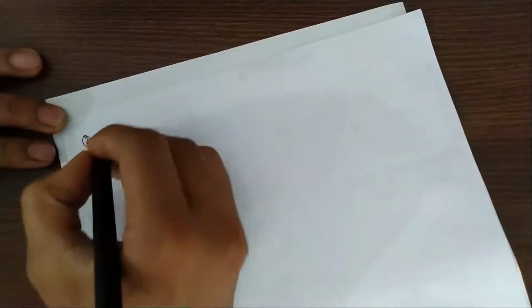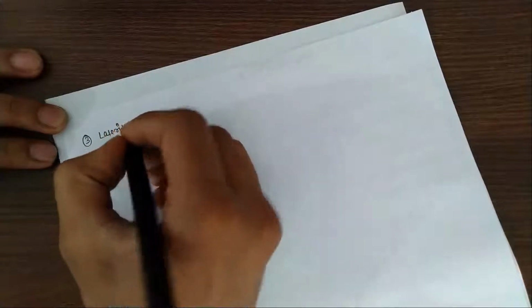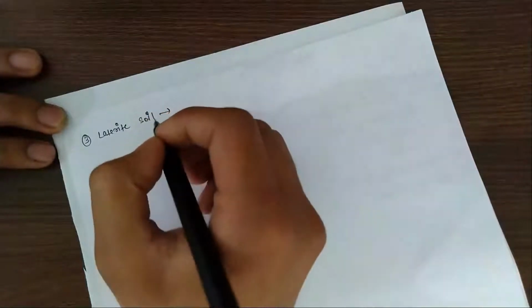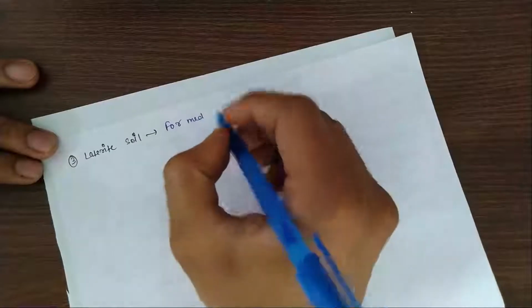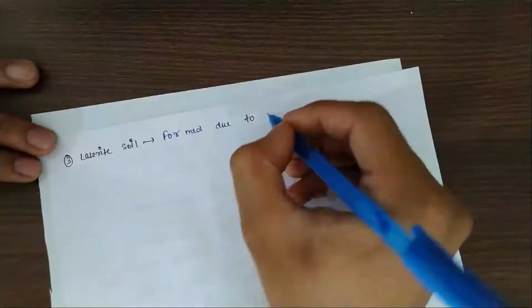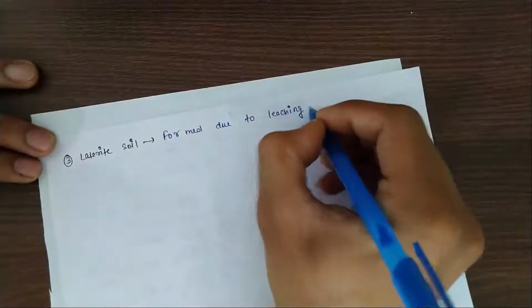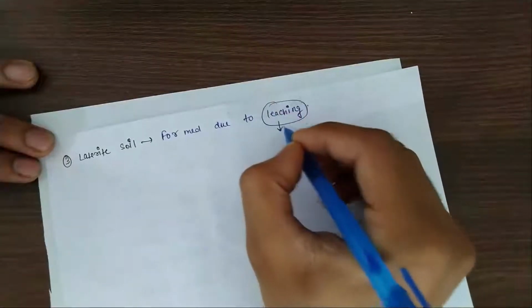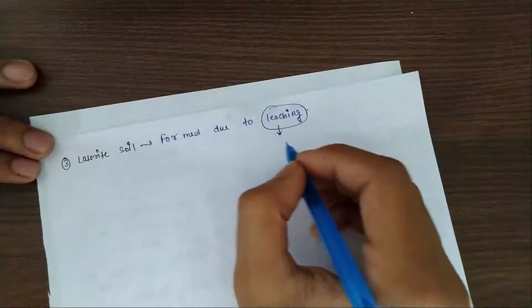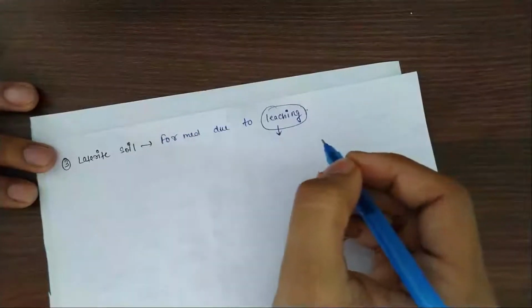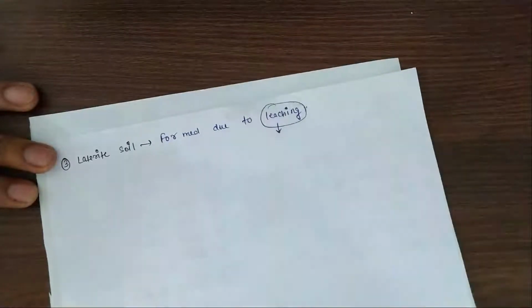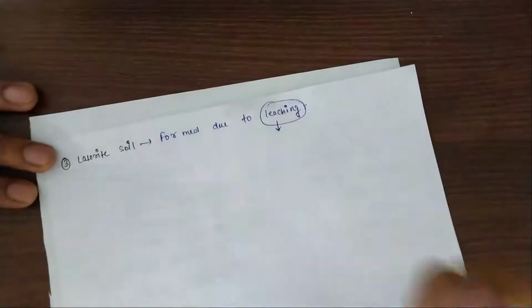Then the third type of soil is laterite soil. This type of soil is formed due to the leaching process. Leaching is a process by which minerals are lost from the soil due to excessive rain or any kind of conditions in hilly areas.